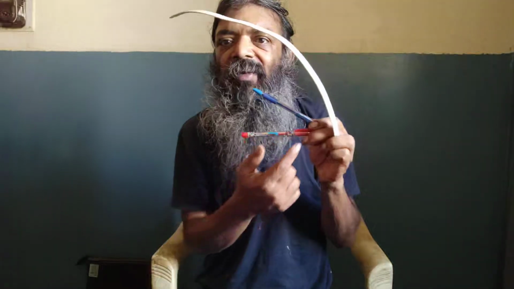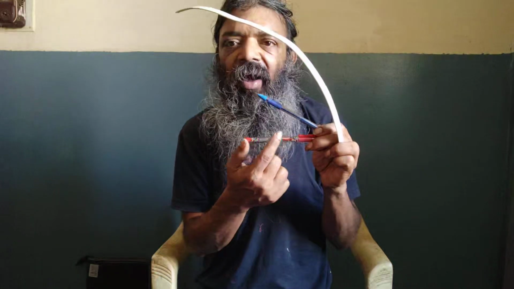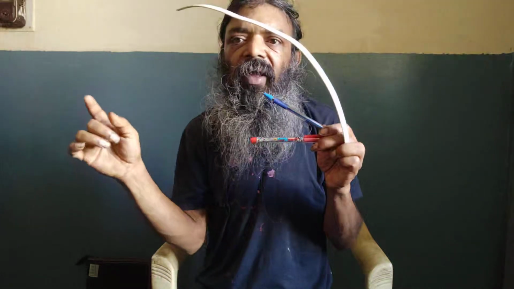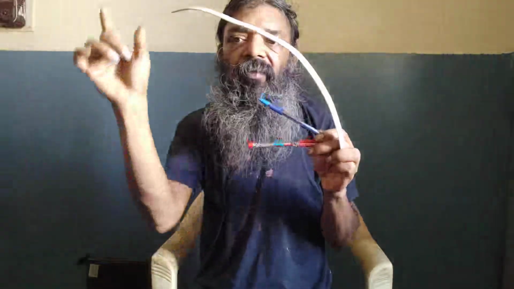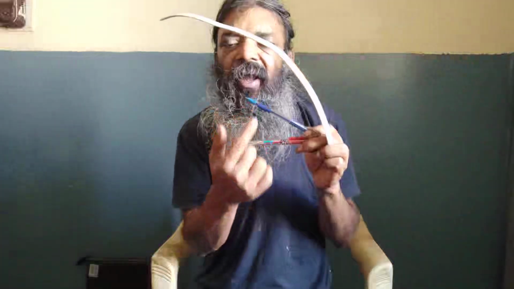Makes sense? The first area is between 1 and 1 and a half, the second is 1 and a half to 2. Like that, the last area will be from n to n plus 1 by 2. So there will be n areas. Each area in g(x) will be equal to the left hand side f(x).